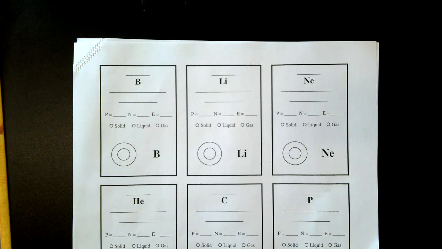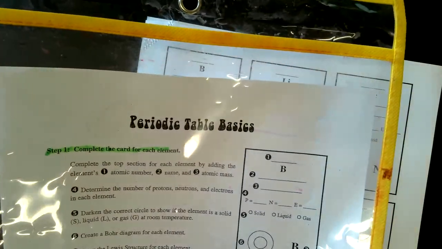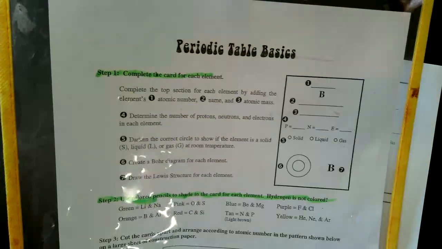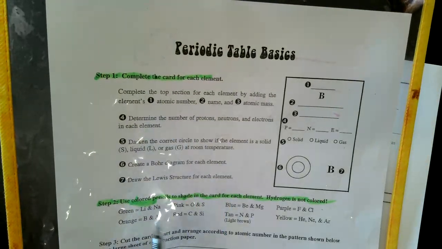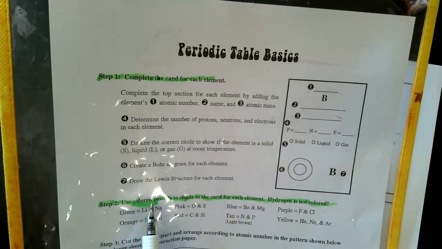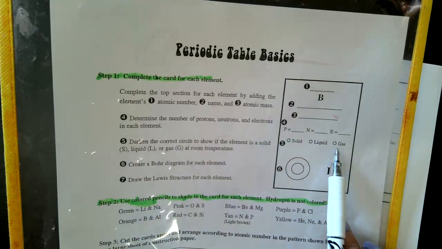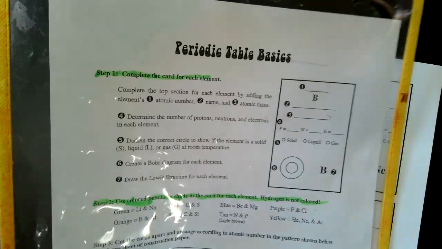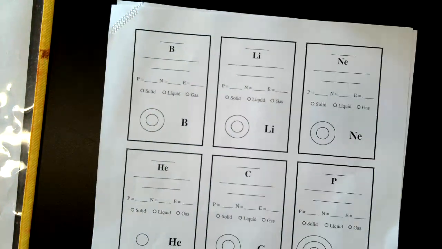At your tables, which you'll share with your partner, are the direction sheets for your periodic table basics. We're going to be completing steps 1 and 2 today, all right? We're going to fill out these cards and then you're going to color code them. So here are all the cards.